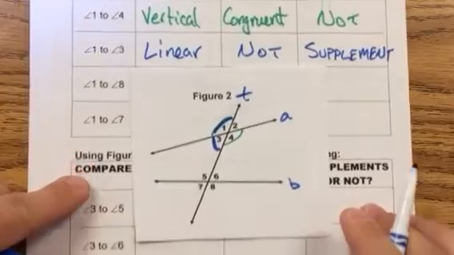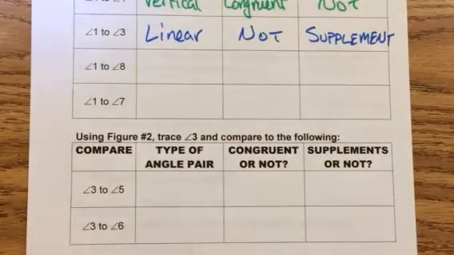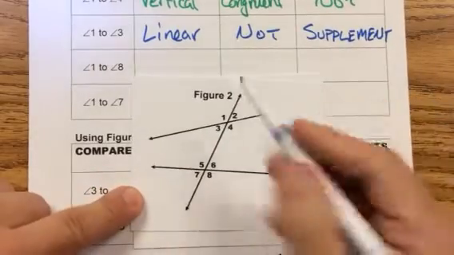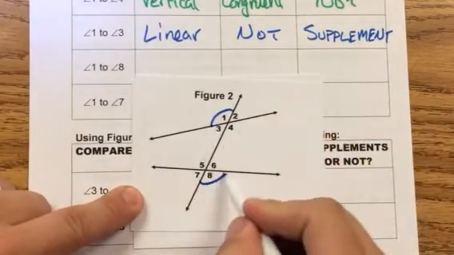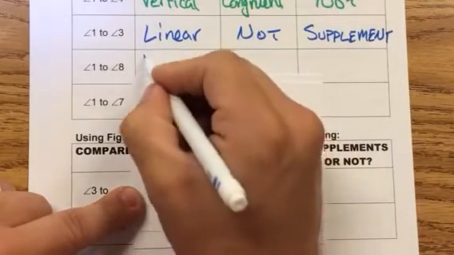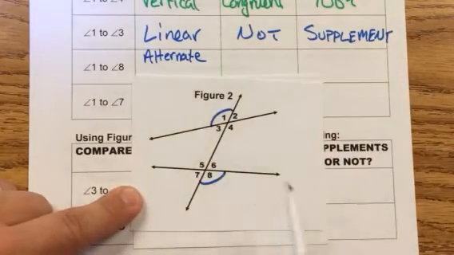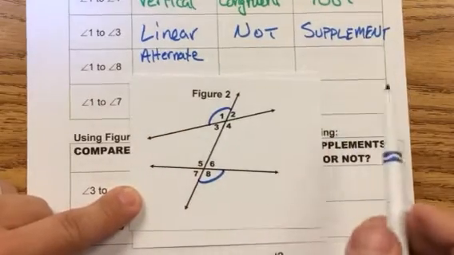Okay, well, let's look down at the next option. Angle 1 and angle 8. So as I'm looking at it, I've got angle 1 and I've got angle 8. They are on opposite sides of my transversal, which means I'm going to throw the word alternate out, because we are alternating sides of my transversal.